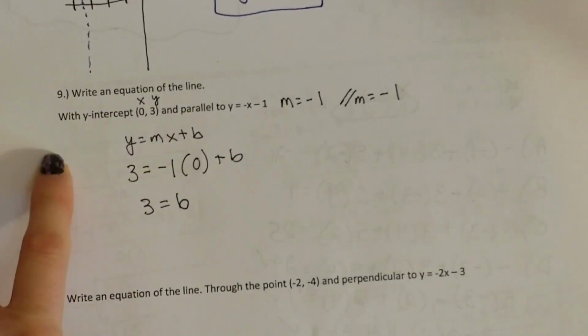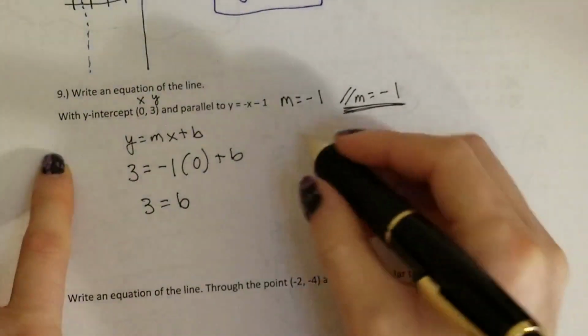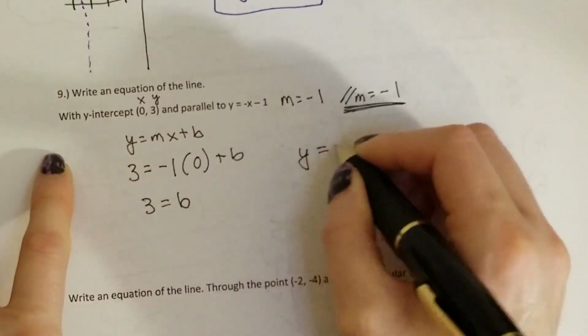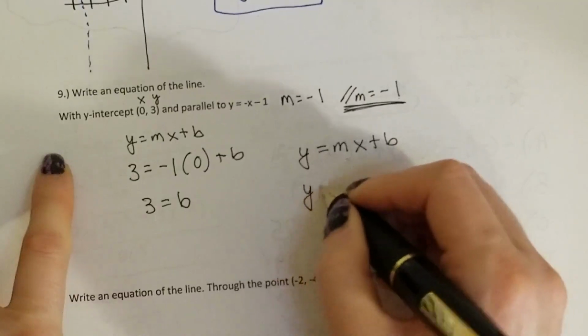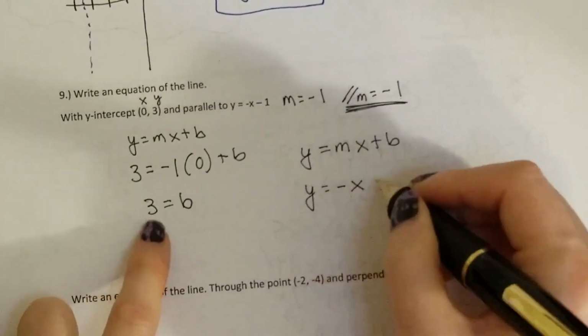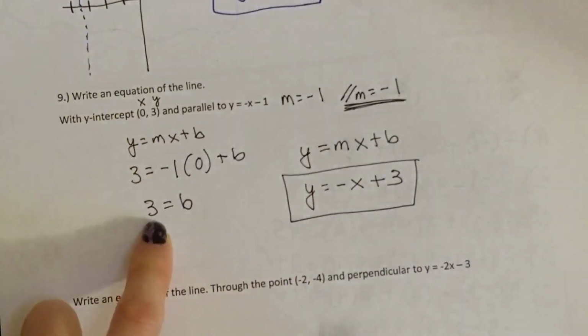And then we just plug that in. You make sure you use either the parallel or the perpendicular slope. So y equals mx plus b. So this is the m we're going to use. And that's the b we're going to use. And this would be your answer.